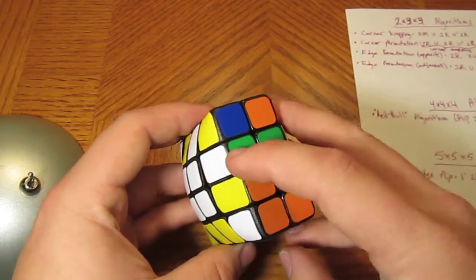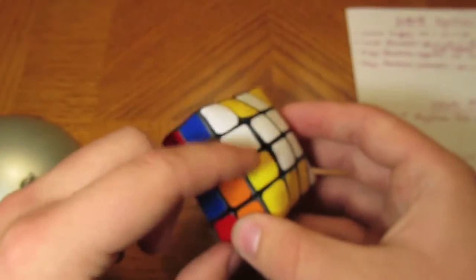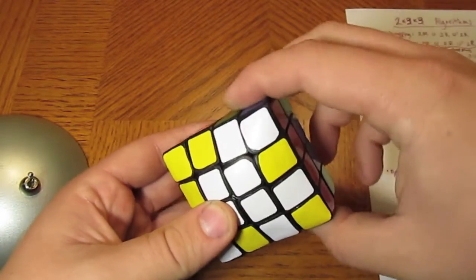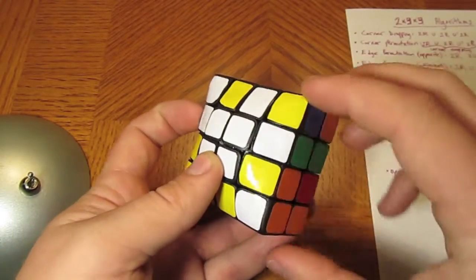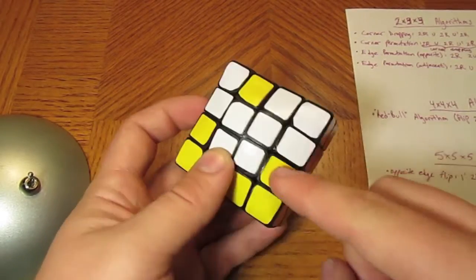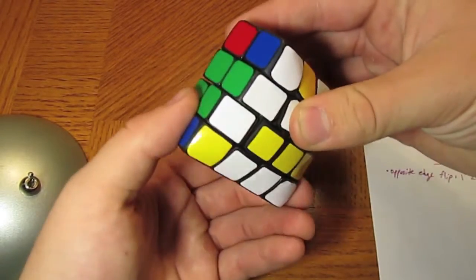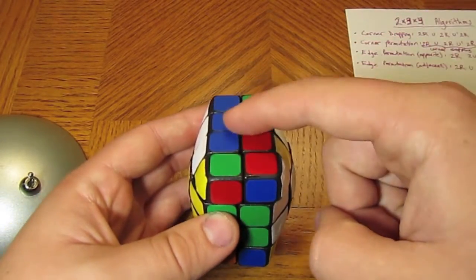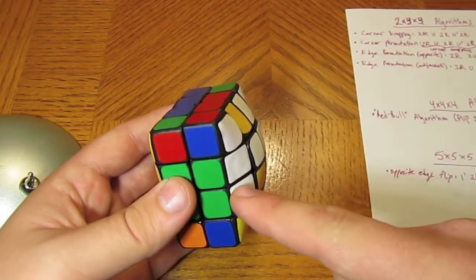Okay, right here is a white and green, and right here is a white and green. Now you need them to be able to twist and match up. So I'm going to take this and spin it over here. Now it's down here. Now we can match these up, and we can bring it up to the top, replace it with something and bring it down.